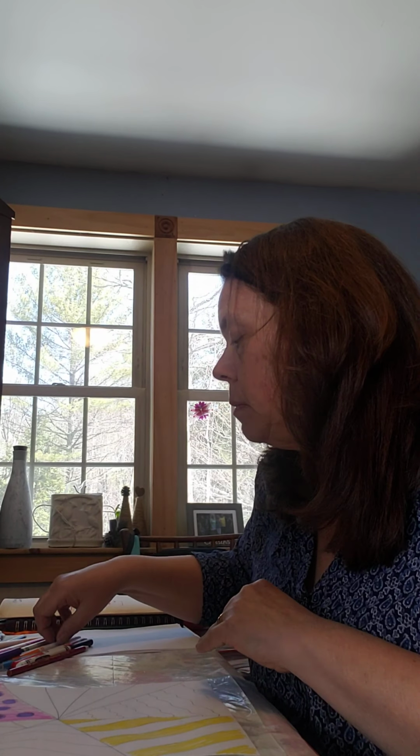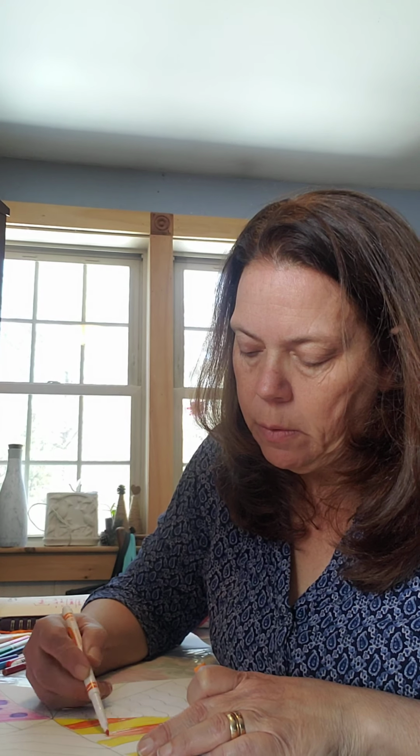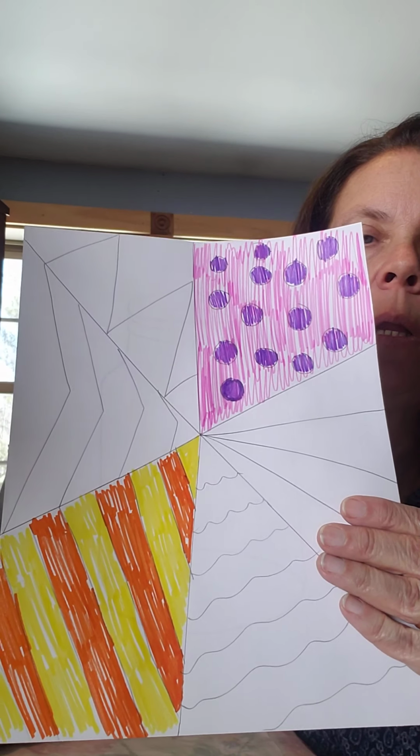Again, I'm going fast. So I did a color pattern, yellow, orange, yellow, orange, yellow, orange.